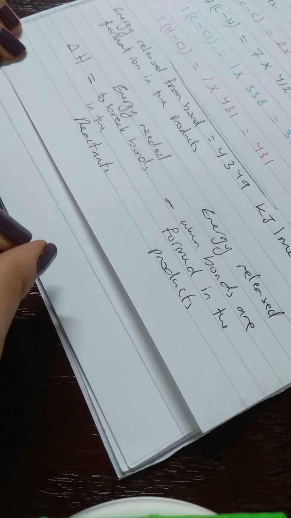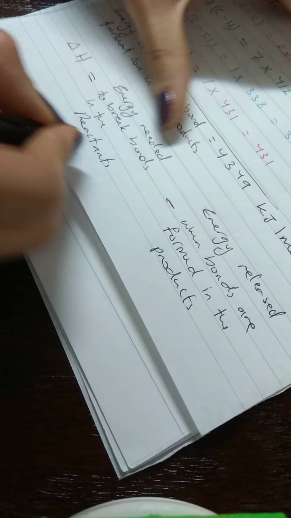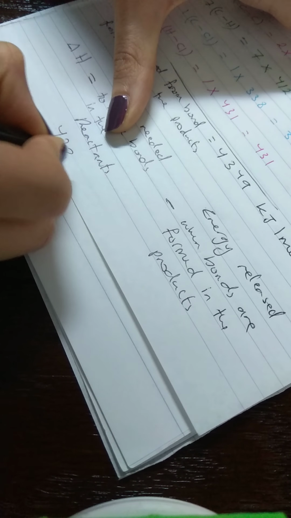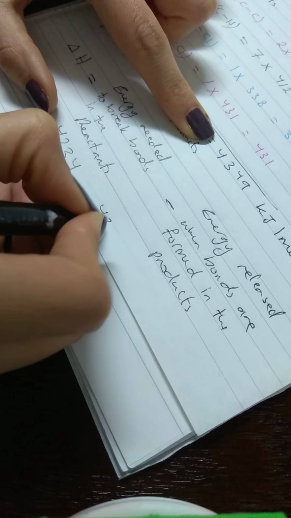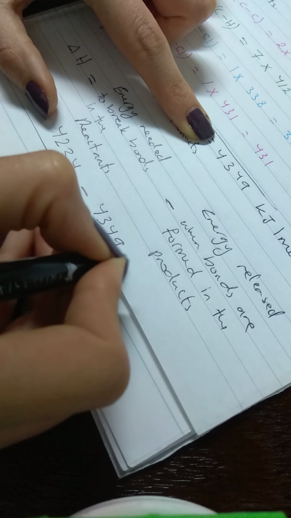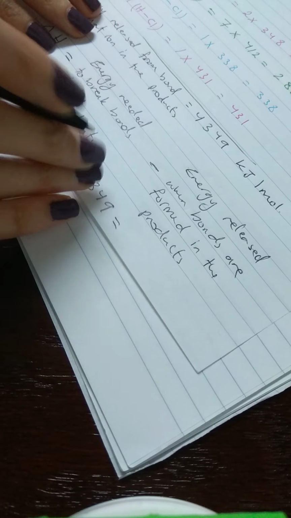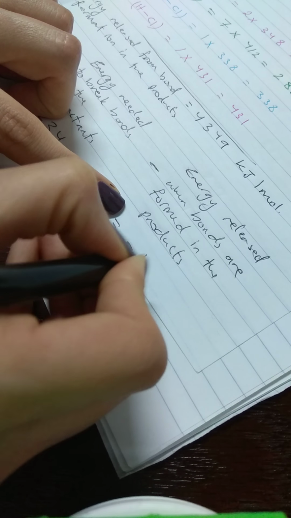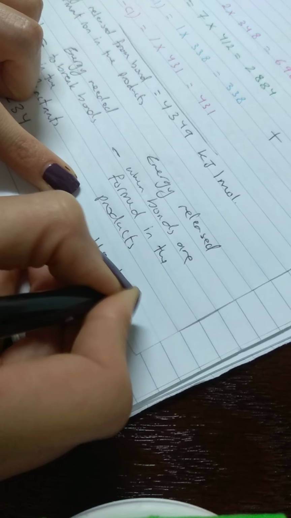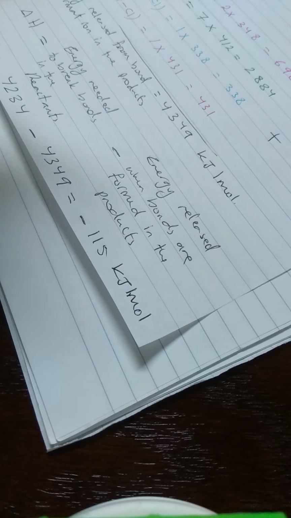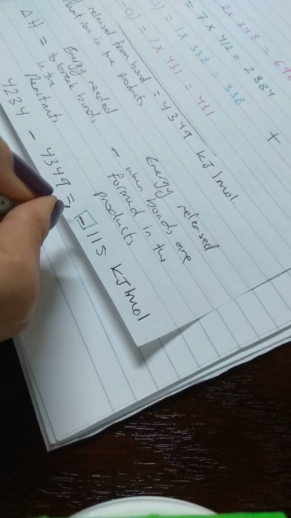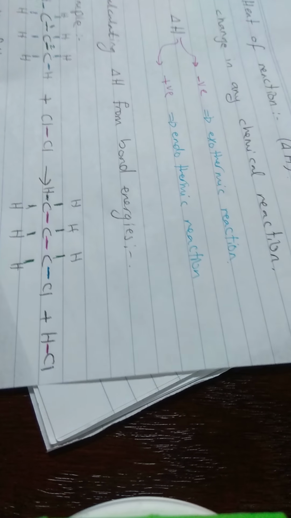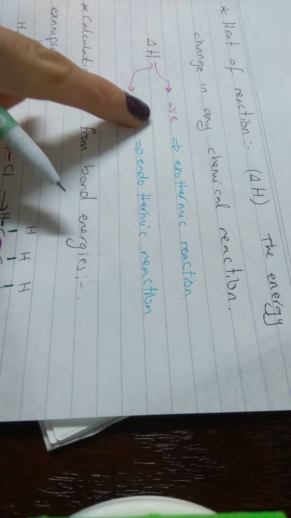So in this example, in the reactants, the energy equals 4,234 minus, in the products, 4,349. Delta H equals minus 115. And since it is negative, we will go back to this. Negative delta H means exothermic reaction.